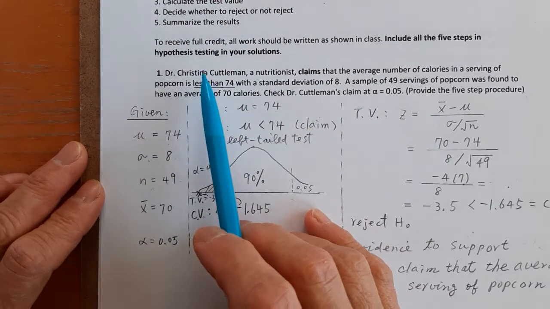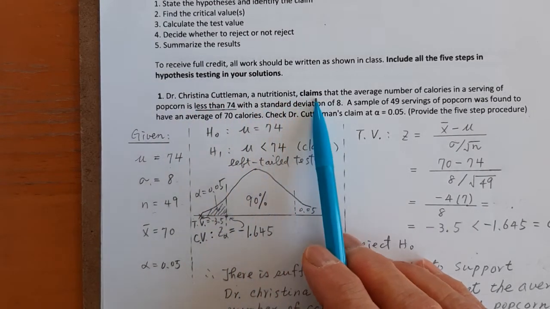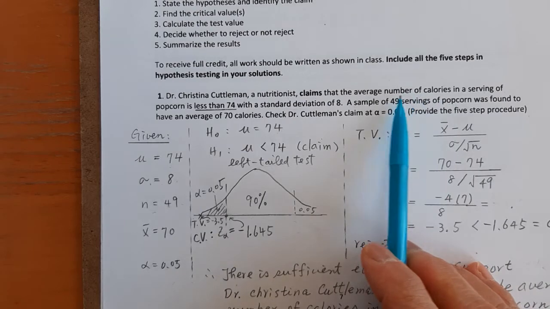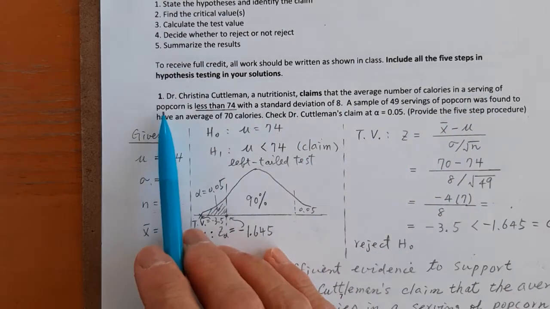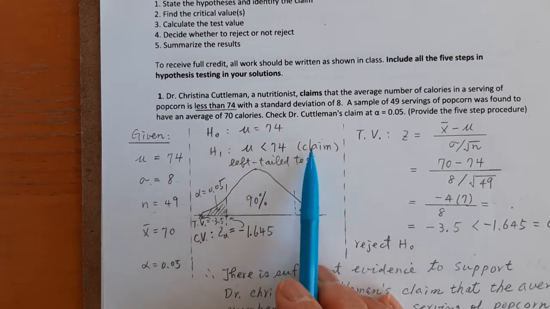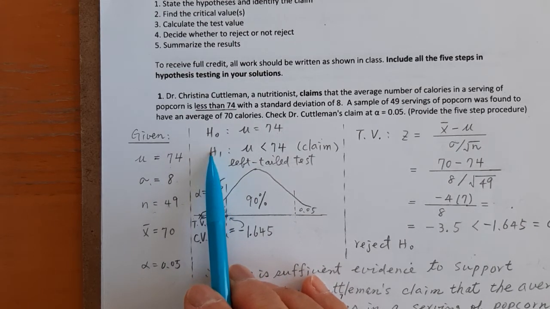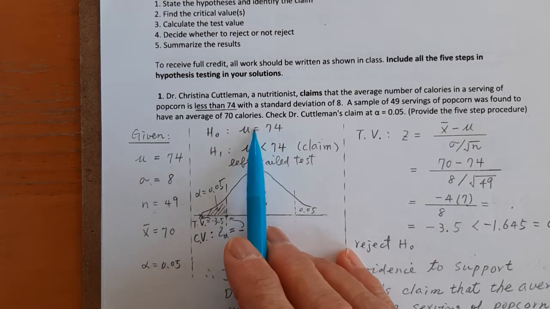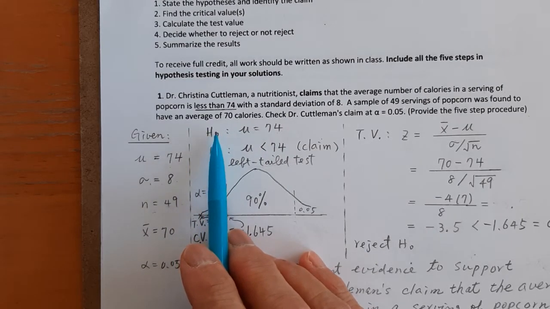First question: Dr. Christina Cartman, a nutritionist, claimed that the average number of calories, so this is a population mean, in a serving of popcorn is less than 74. So mean less than 74, this is the claim. And with the less than, write down H1, the alternate hypothesis. For equal, mu equals 74, right, for the null hypothesis H0.